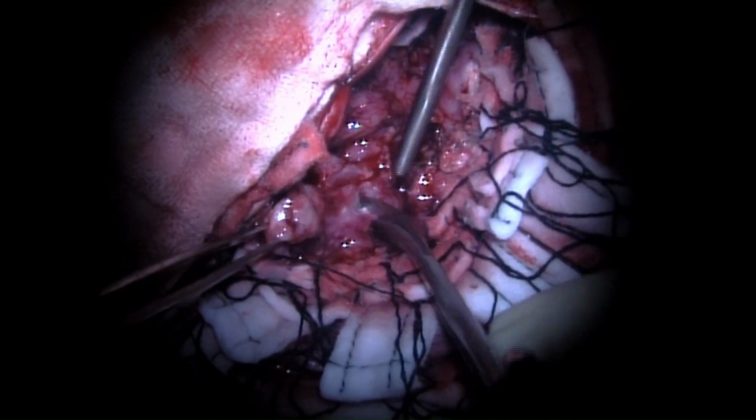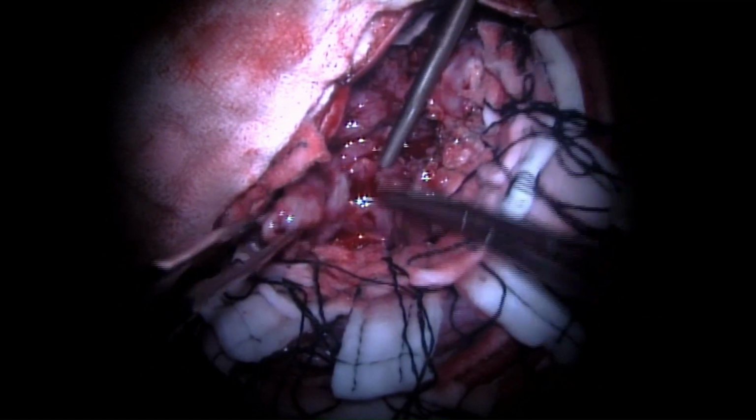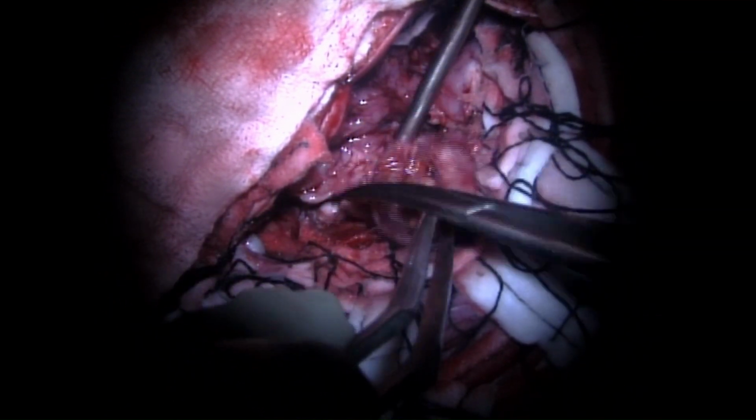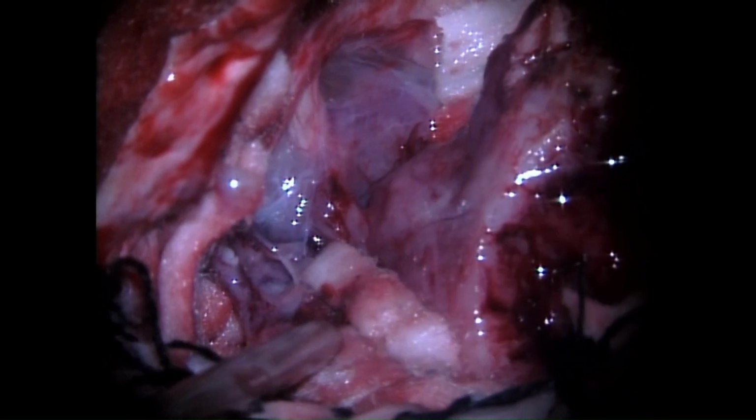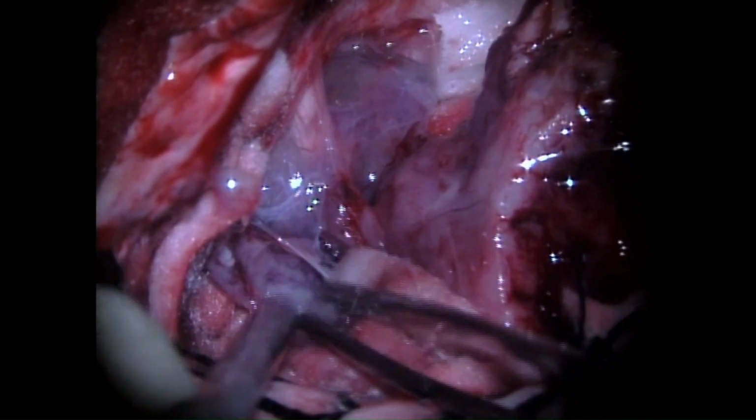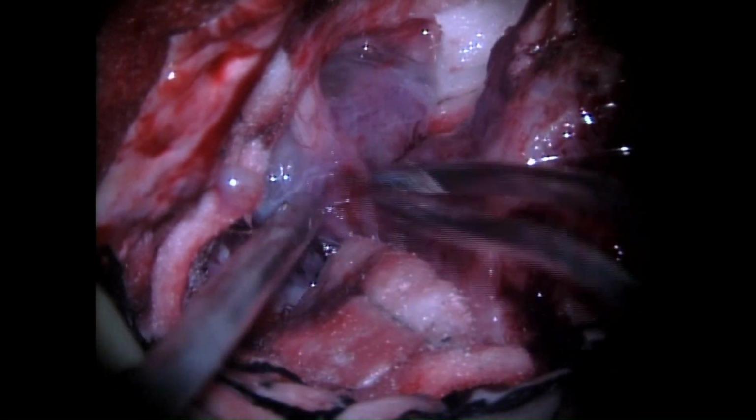In this case, this tumor was quite large, as you can imagine and see for yourself, that just kept on coming to the surgical field. The more we removed, the more kept coming.